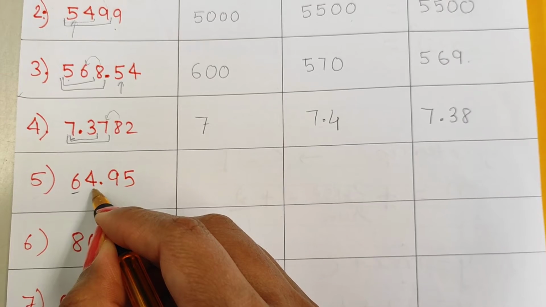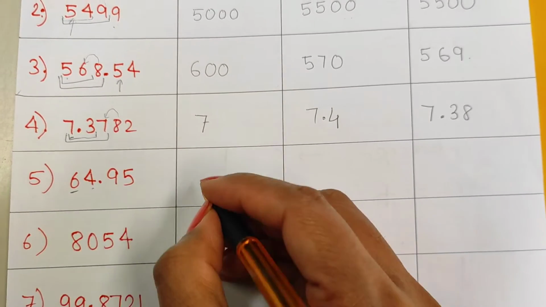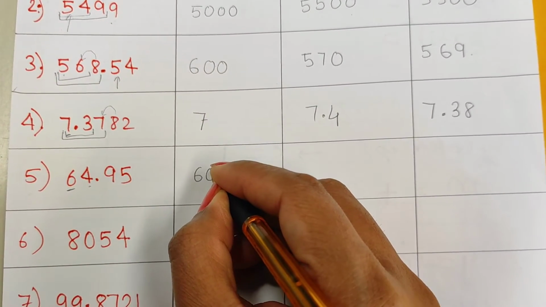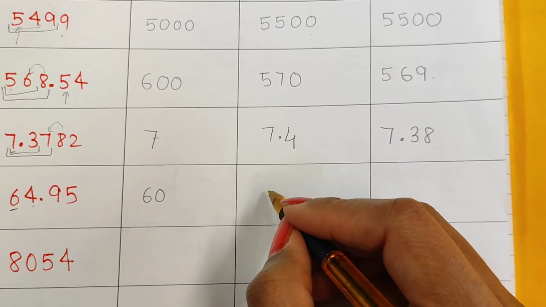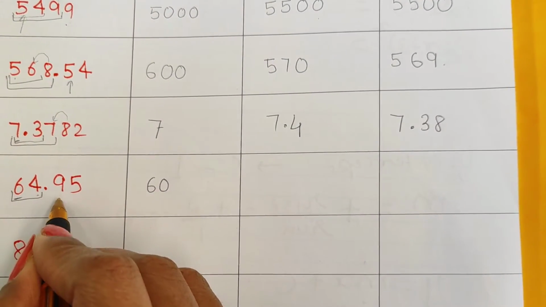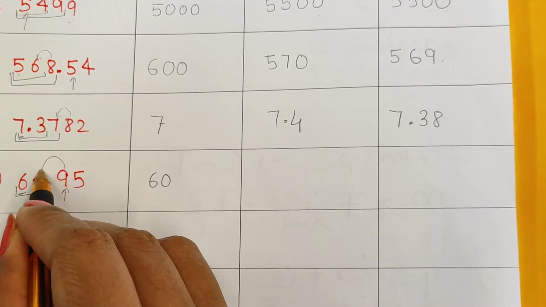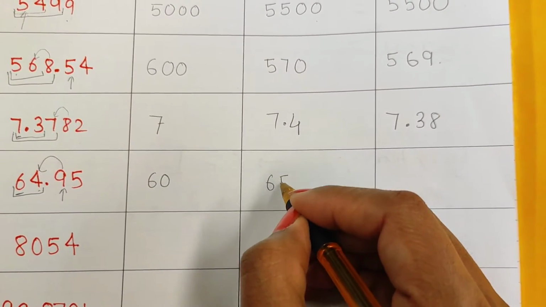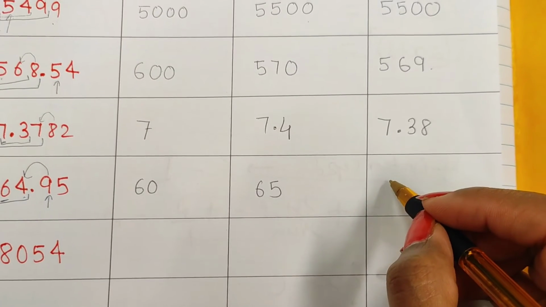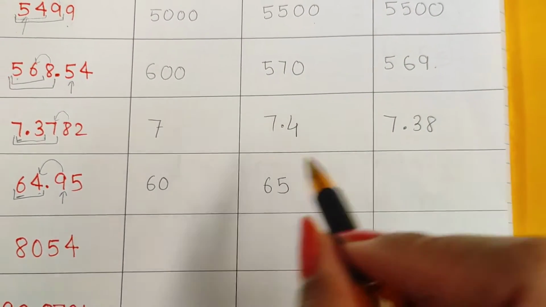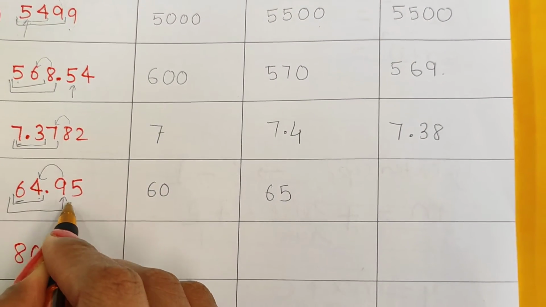Next one, significant figure is 6. The next number is less than 5, so we don't do anything. So that becomes 60. Two significant figures: these are two significant figures. This third number is more than 5, so you have to round this up, so that becomes 65. This one, three significant figures, these are three significant figures.